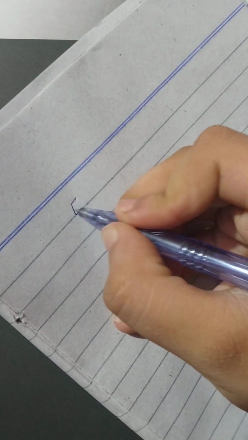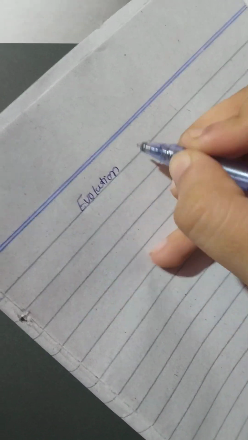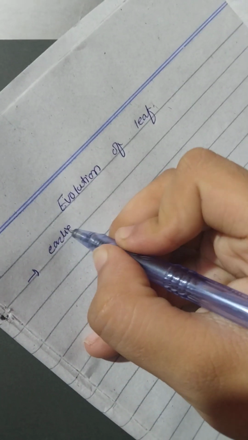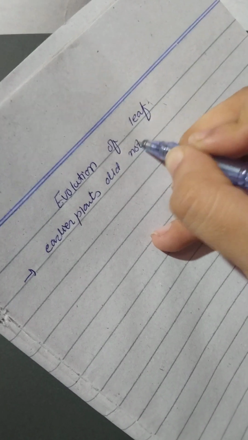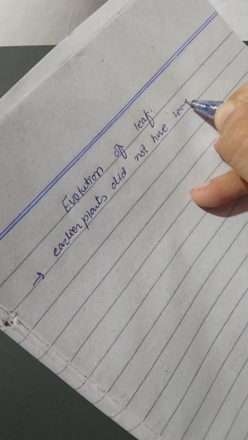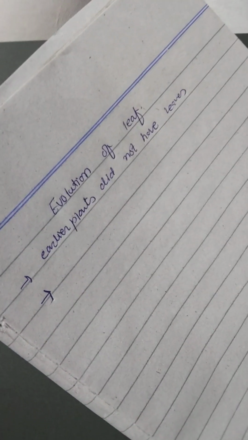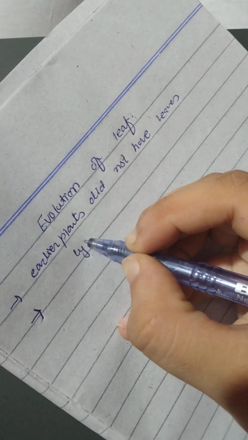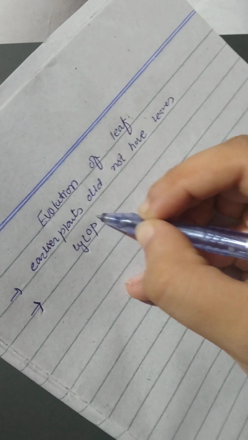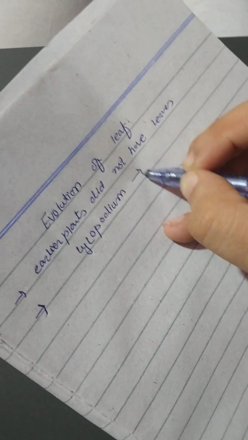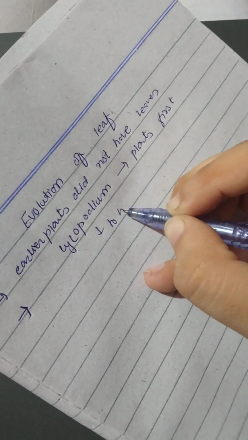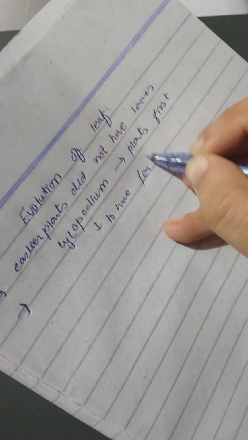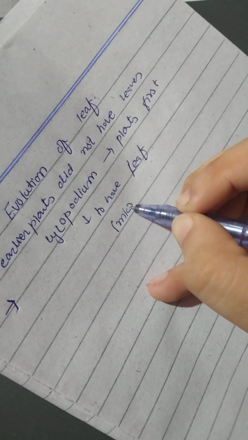We will discuss the evolution of leaf, right? Basically, the earlier plants did not have leaves. If we talk about the first generation that had leaves, they were Lycopodium. Basically, Lycopodium were the first plants to have leaves. They had microphyllous leaves.